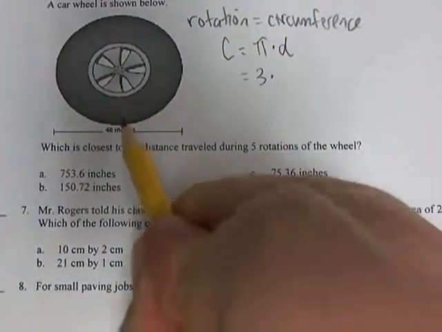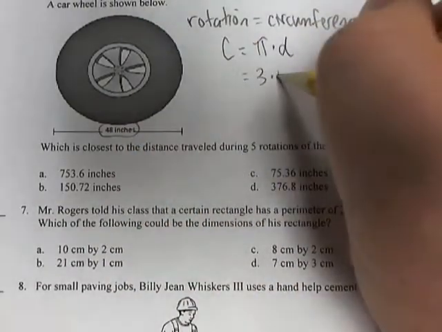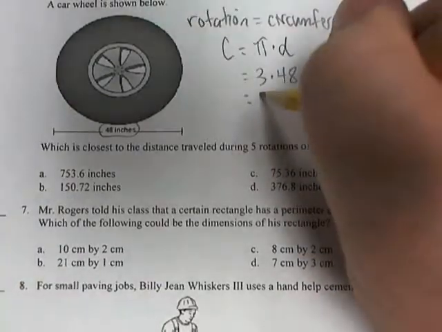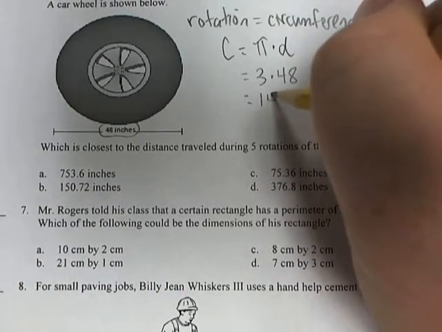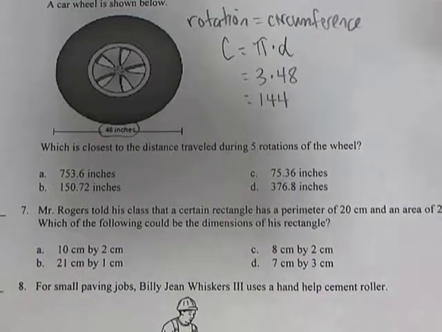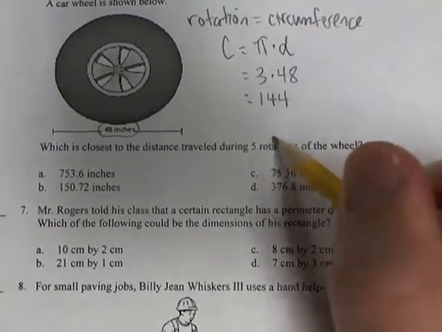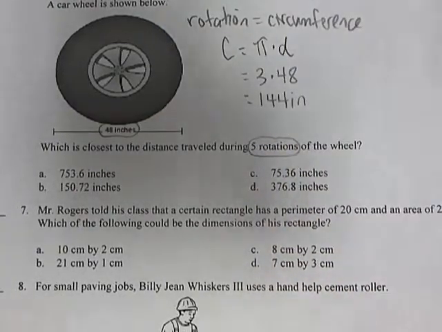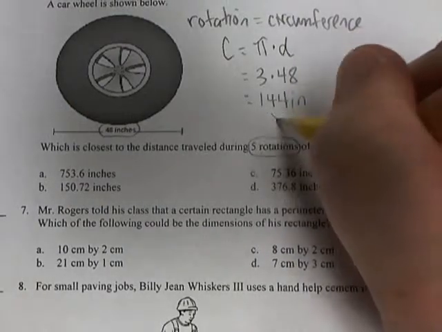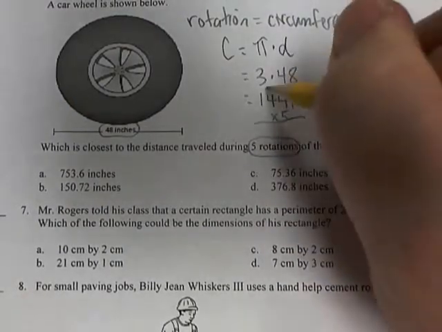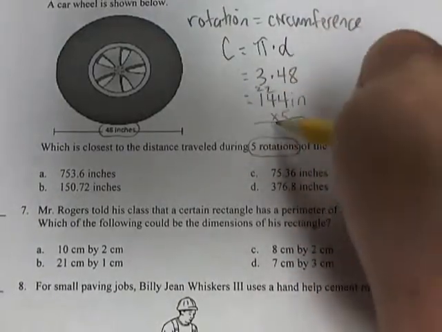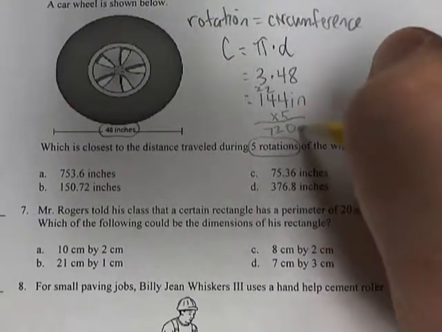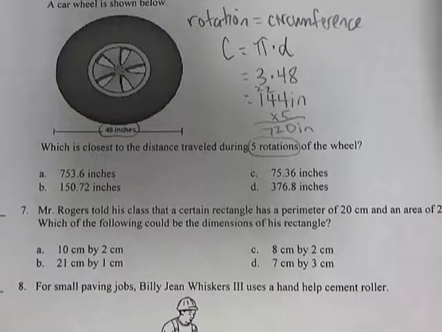The diameter is given to us. It's right here. So 3 times 48 would be 144. However, it says 5 rotations. So the wheel has traveled 144 inches after 1 rotation. So after 5 rotations, it will have traveled approximately 720 inches.